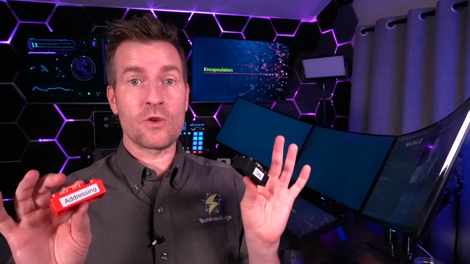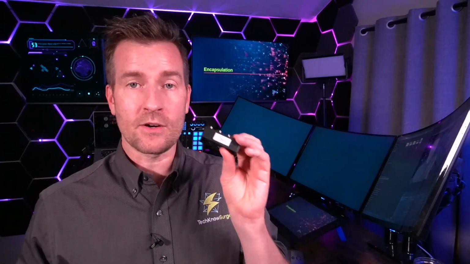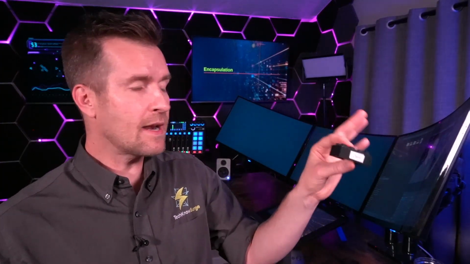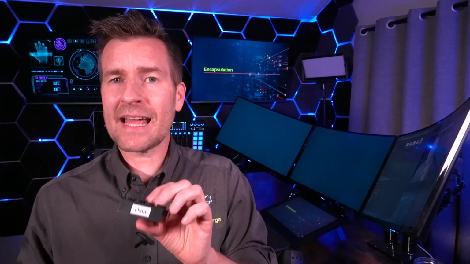I'm going to use some Legos as an example of protocols and how they work. What we have right here is data. Let's say I have a computer that needs to make a request to a server. It needs to send data over. It needs to send ones and zeros to another server. It's going to request it from, let's say, a web server, and then some sort of information is going to be sent back. So how does that process happen?